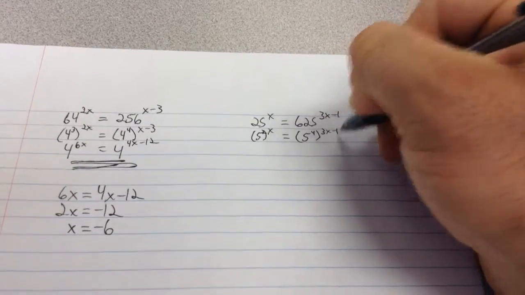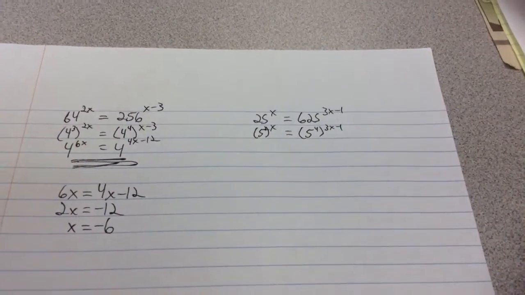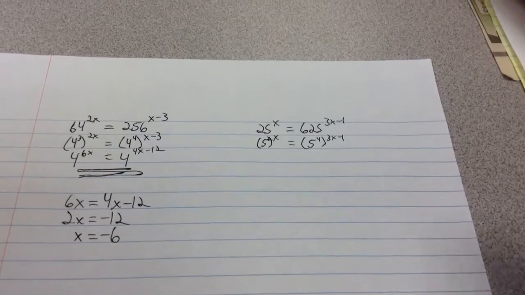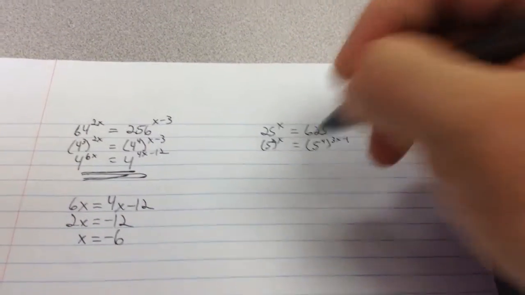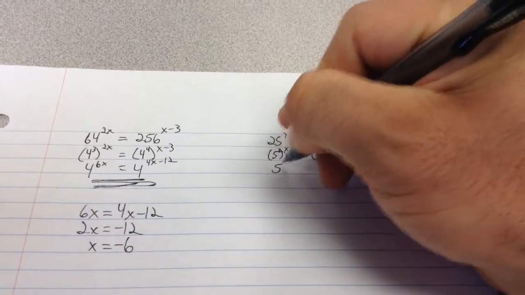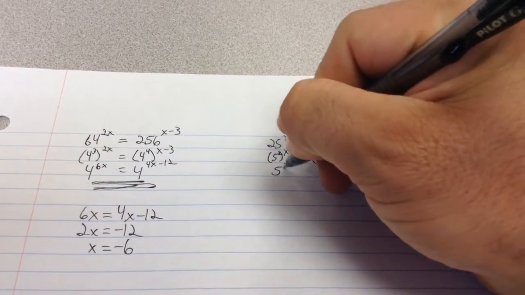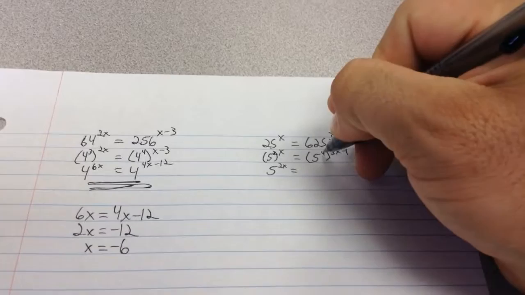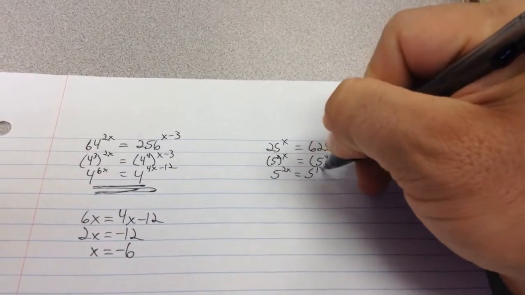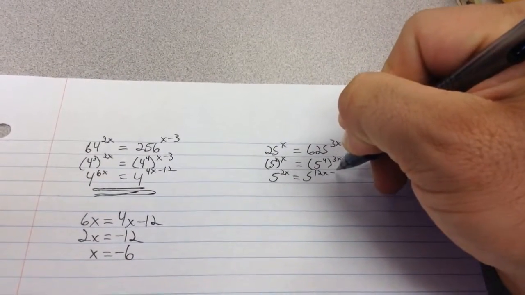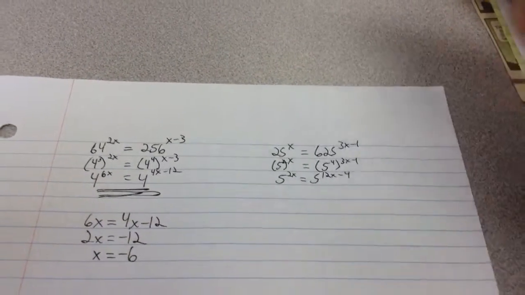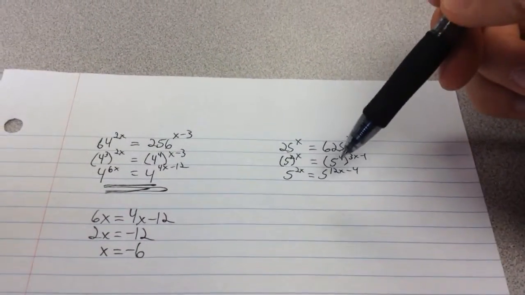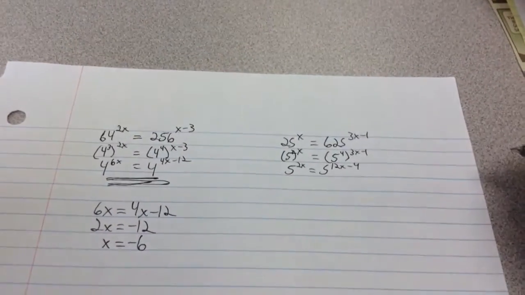Again, how do I get that? If I can't do it in my head, I take out my handy-dandy calculator and I get to raising things to powers. Once you've got this, it sets up perfectly. You multiply the 2 times the x right here, you get 2x. You multiply the 4 times the 3x here, you get 12x, minus the 4 also times the 1 gives you minus 4. So now you have the same base on both sides, just like you did here.